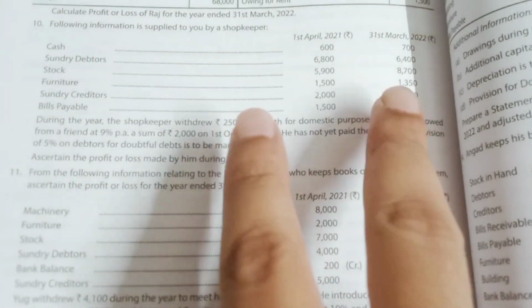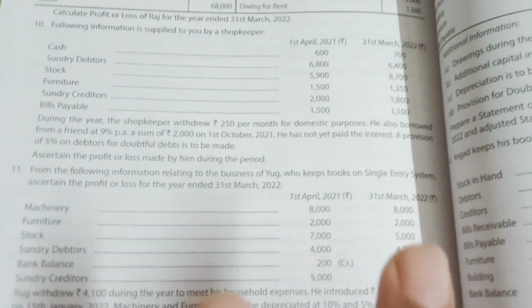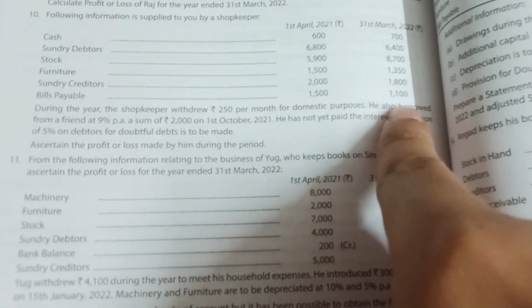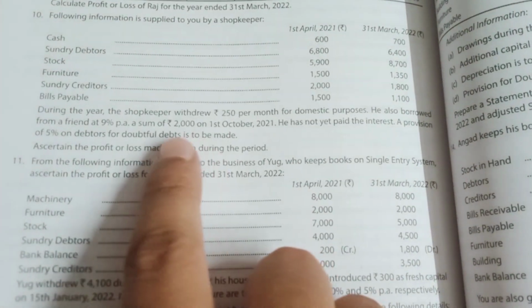You have two pieces of information. With these, you will prepare two statements of affairs to take out two capitals, means one opening capital you will get from this, and from this one you will get the closing capital. While calculating the closing capital, you have to keep this line in mind.